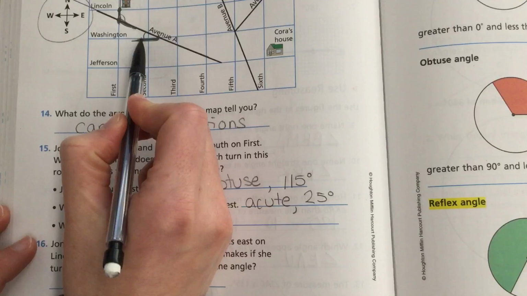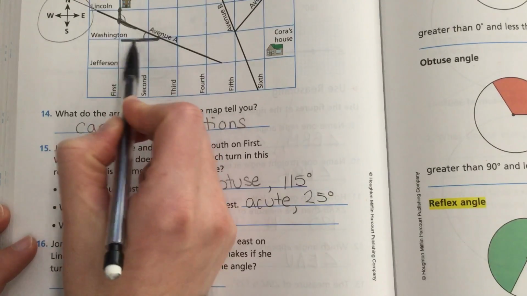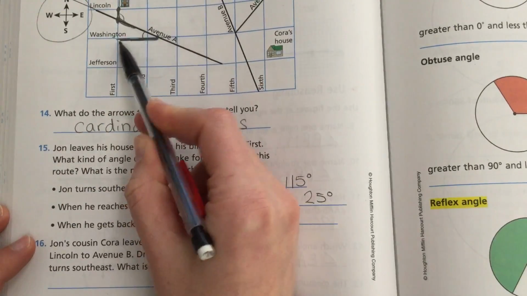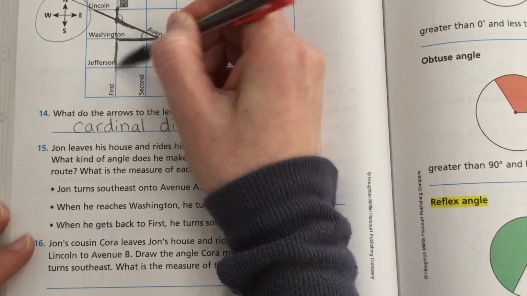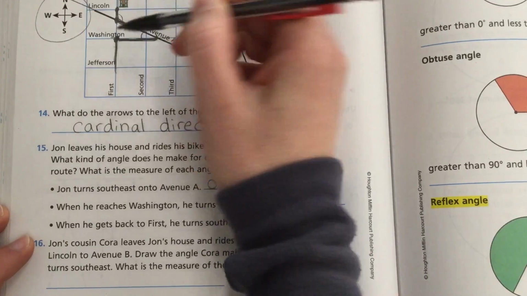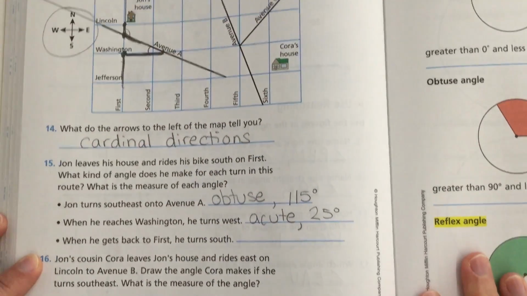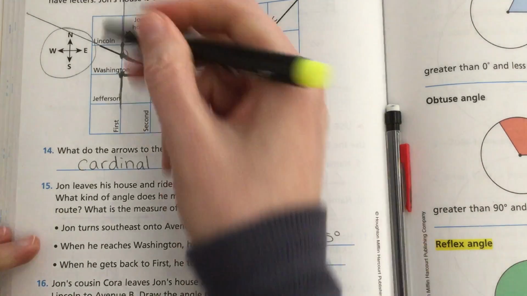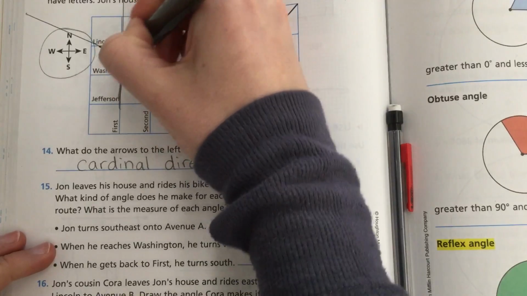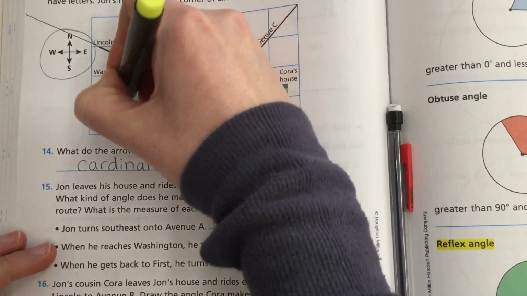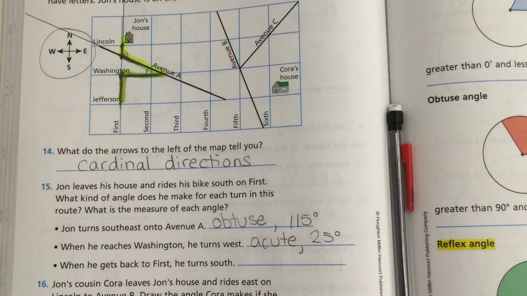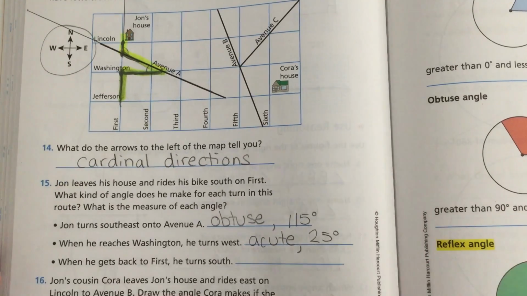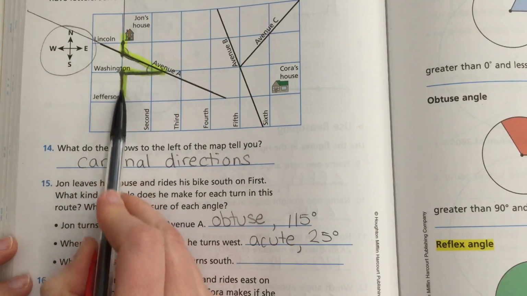Alrighty, let's get back on his journey here. Okay, he gets to first and he turns south. If you have colored pencils or something at home, it probably would be easier. Maybe I'll use my trusty highlighter here. Okay, now it looks smeary, but that's okay. So he went here and then turned south.